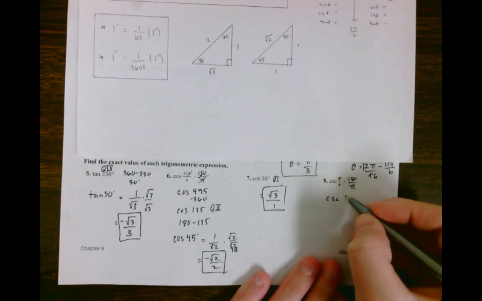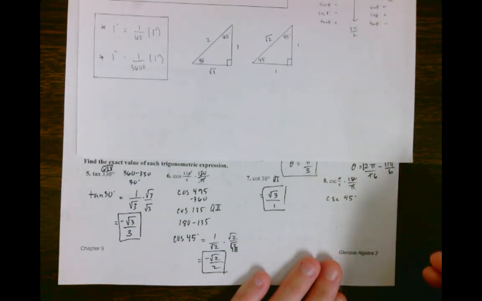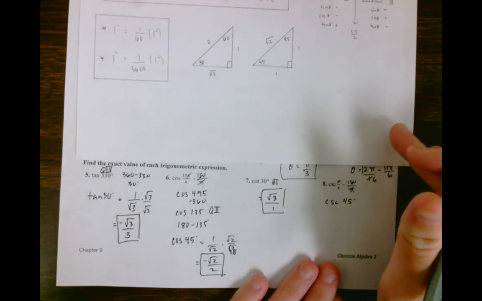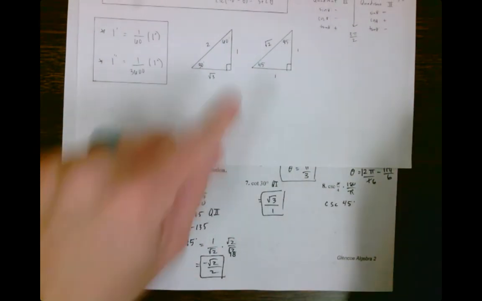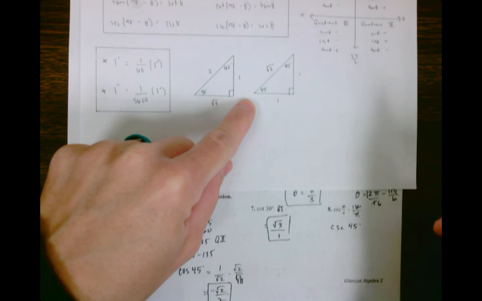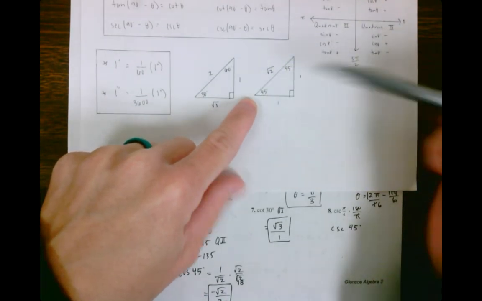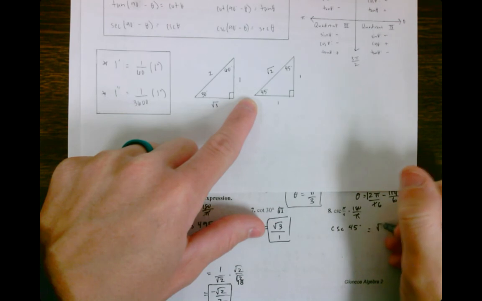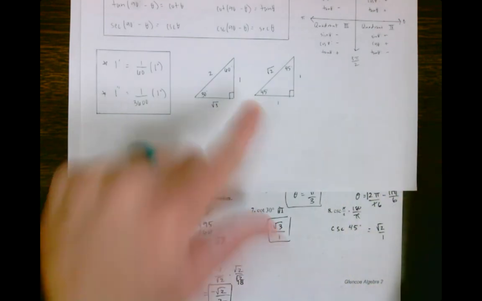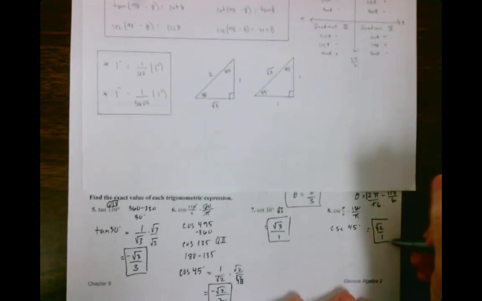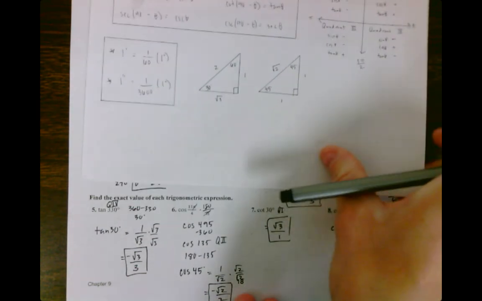Finding cosecant of 45 degrees. So we'll go into your 45, 45, 90 triangle. Cosecant is hypotenuse over opposite. And it's positive because it's in quadrant 1.